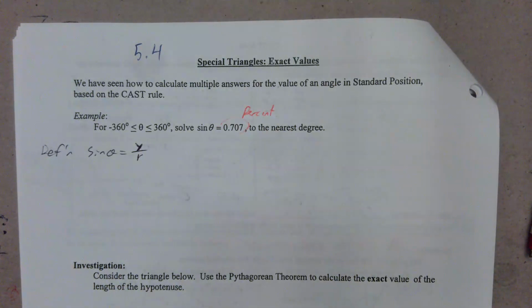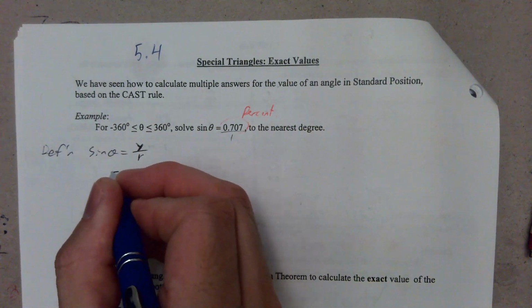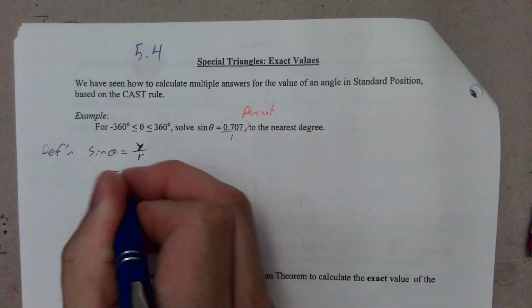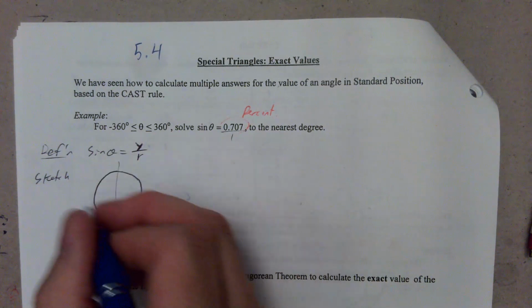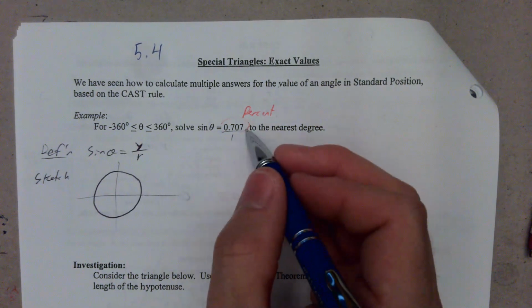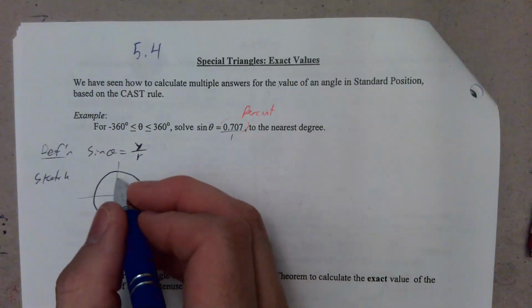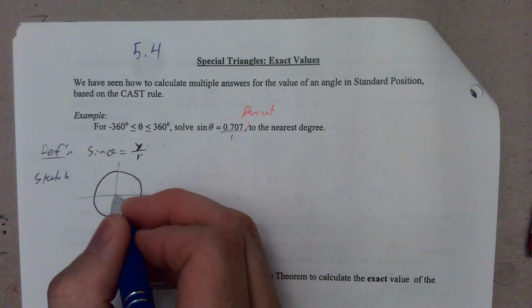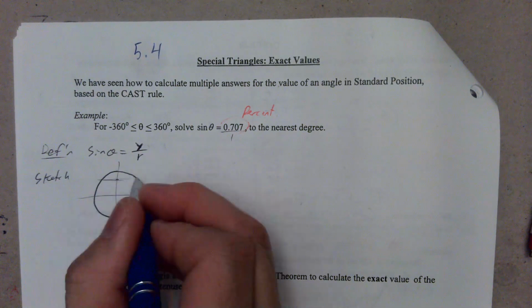So I could say, all right, we're going to draw a circle of radius 1. Here comes the sketch part, definition first, then the sketch. Draw a circle of radius 1 and y value of 0.707. You can also just think of this as your y value is going to be about 70% of the way up your radius, like that.